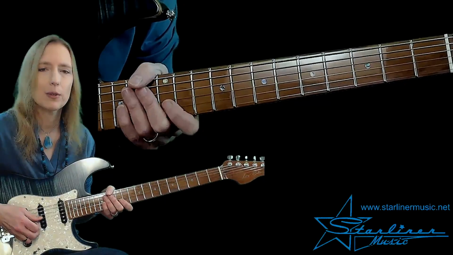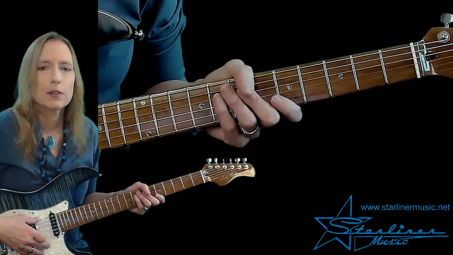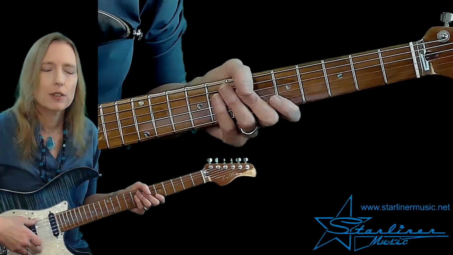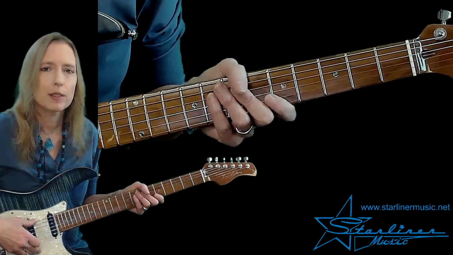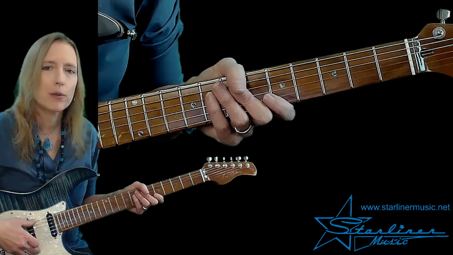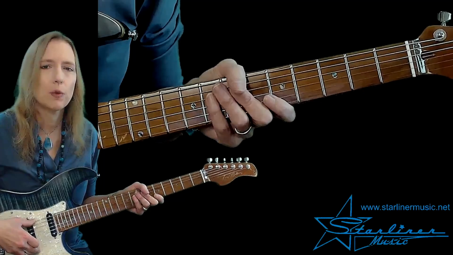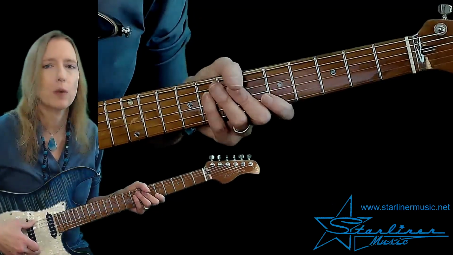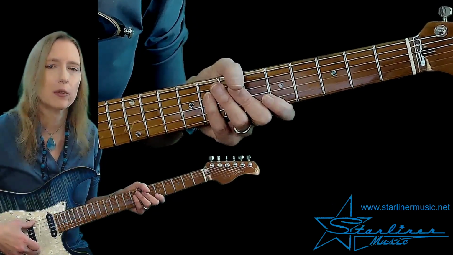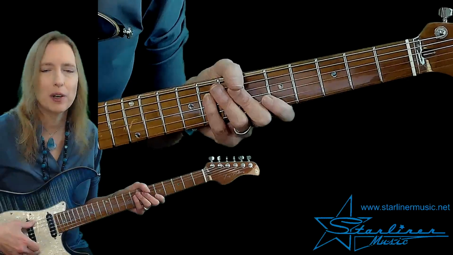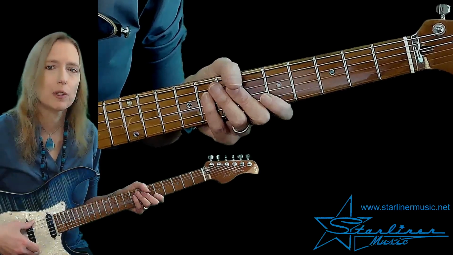Now let's go to the exercises. In the tabbed exercises, we'll be taking the dominant 7th chords around the circle of fourths. If you're not sure what that is, it's going to be shown on screen here. I also have a video on the circle of fourths, so you can check that out.